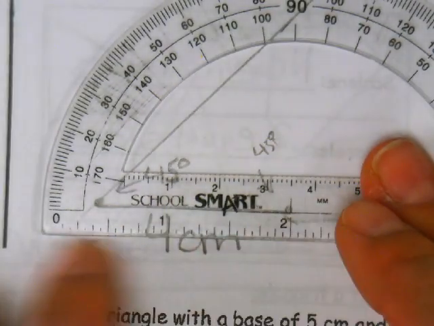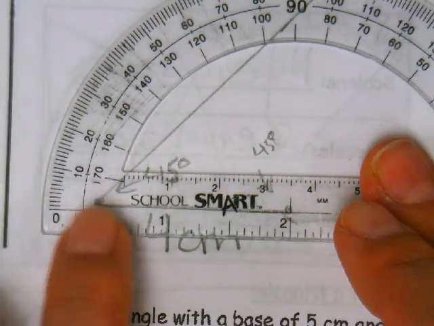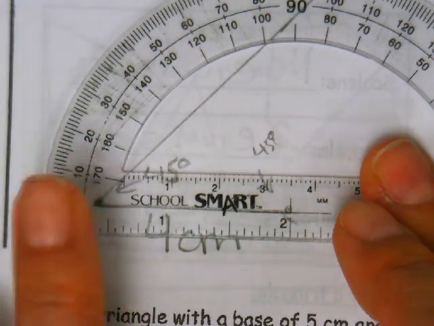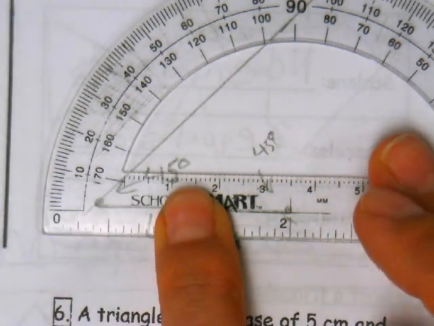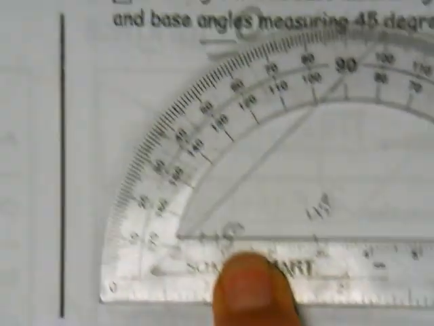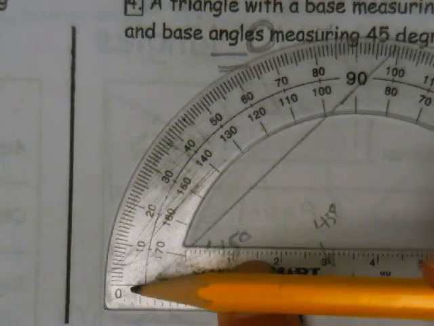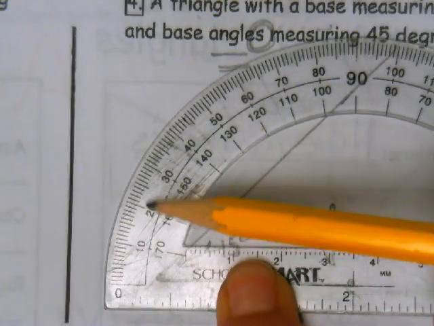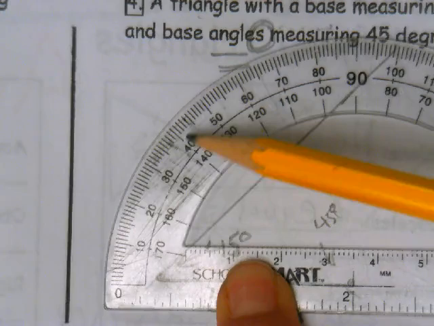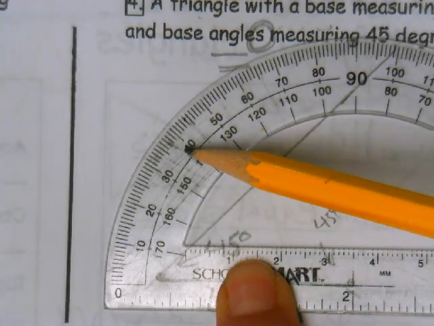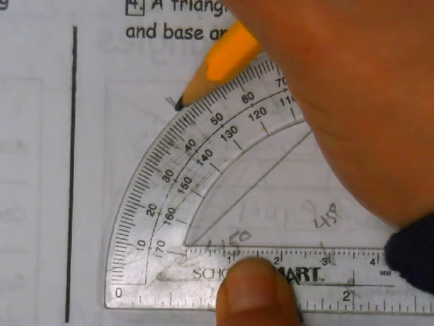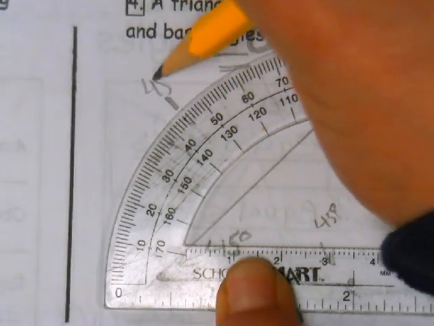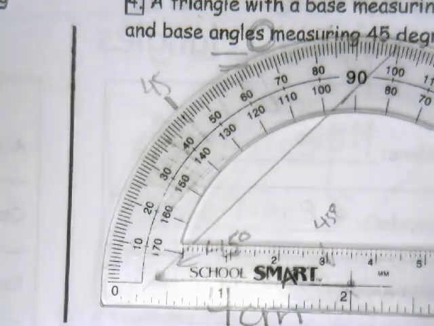Now is your line lined up to the 0 over here? So now we're using the other side, 0 on this side. Am I going to use the outside numbers or the inside numbers? Now it's the outside. 0, 10, 20, 30, 40. Where's 45? That little longer line up here. So 45 is here.